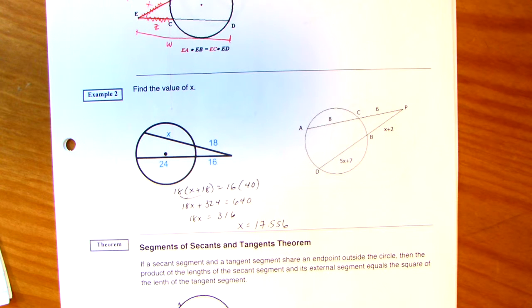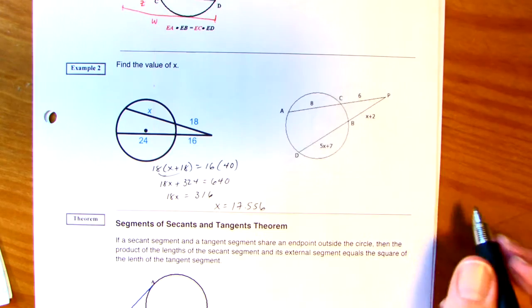Alright. It's unusual for a book to give you decimal values, but don't be afraid of them. And please, can someone double check this?